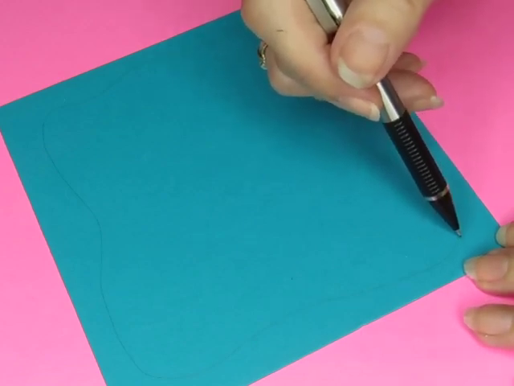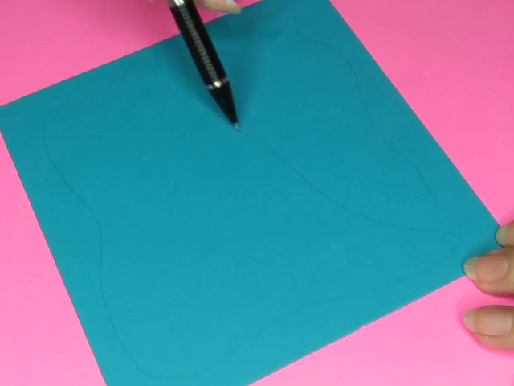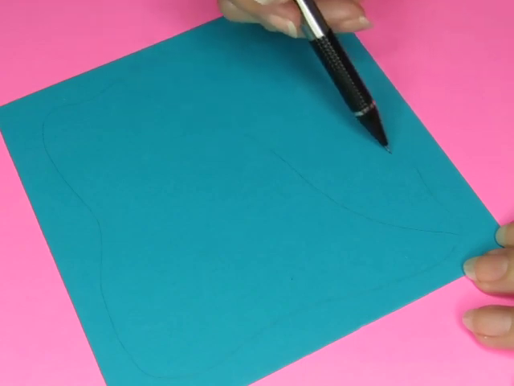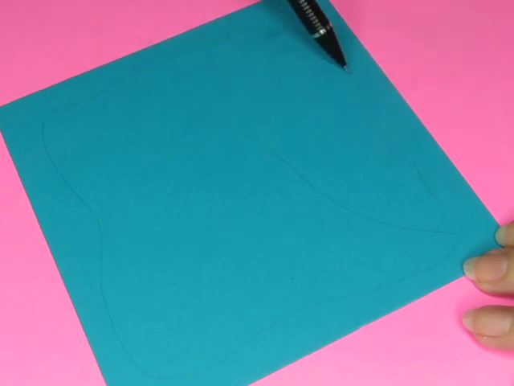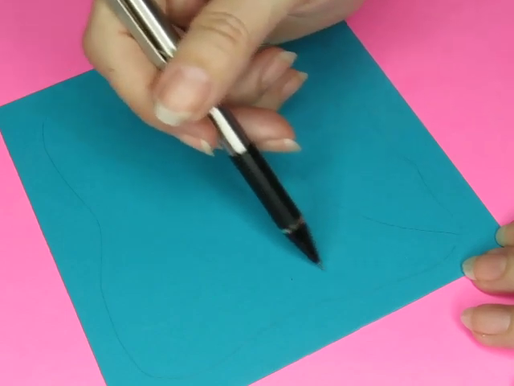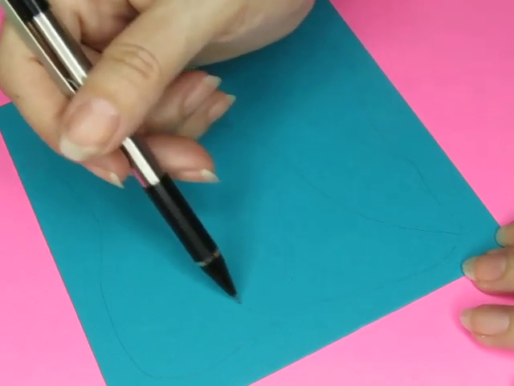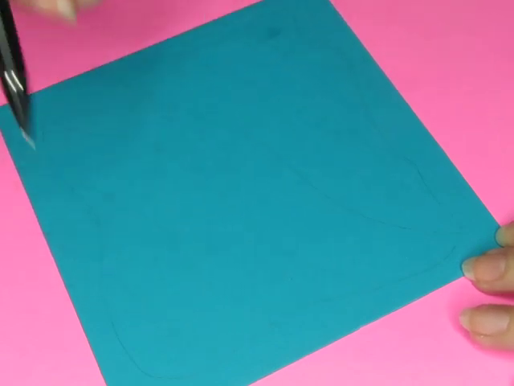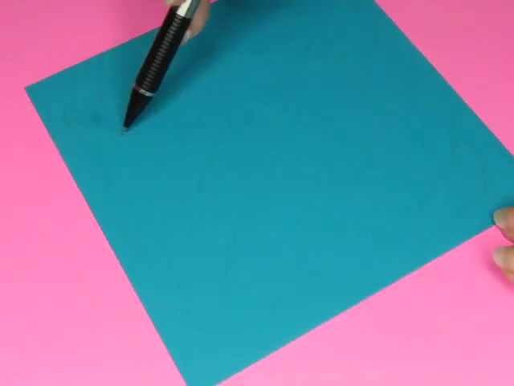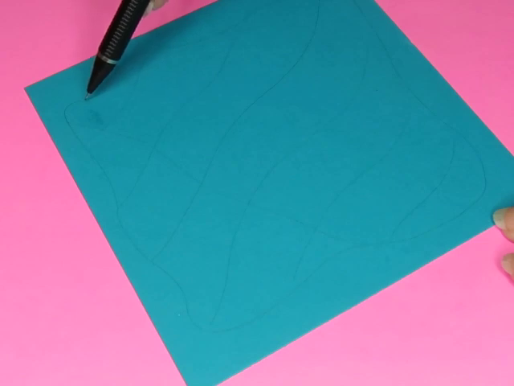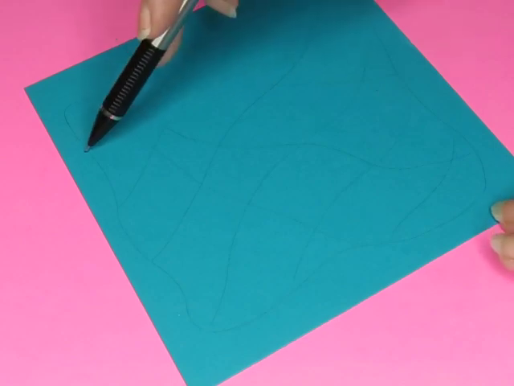And then I think I'm going to give myself waves like that. For my grid.